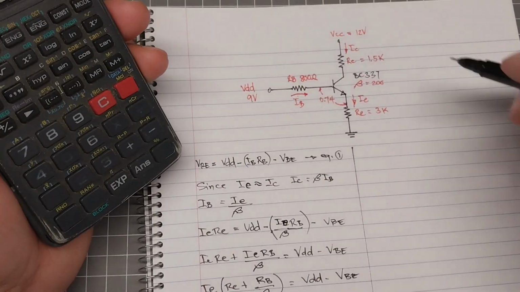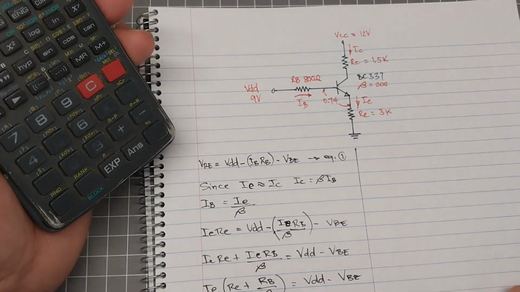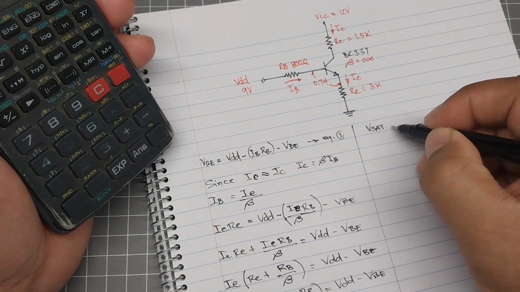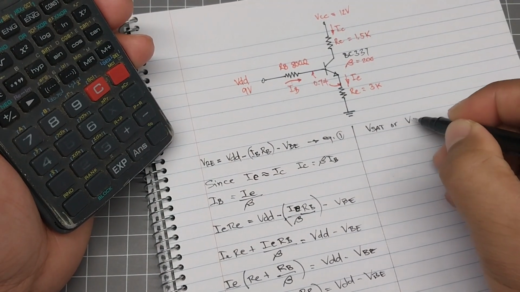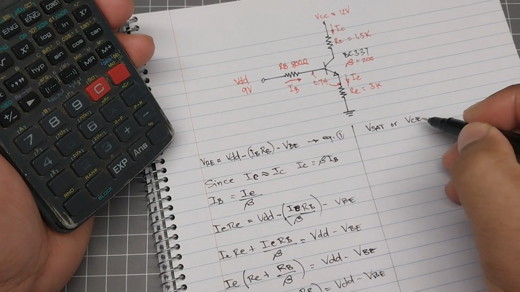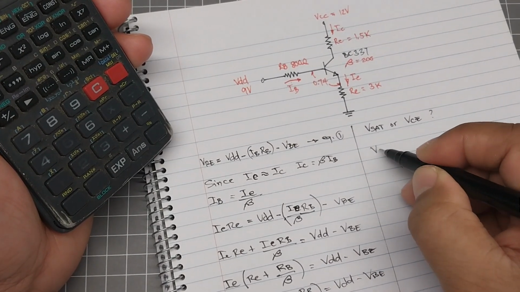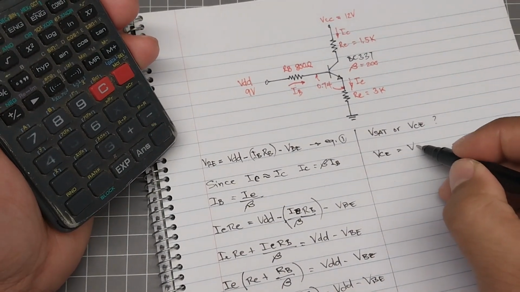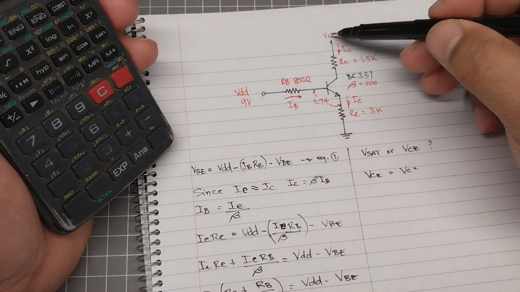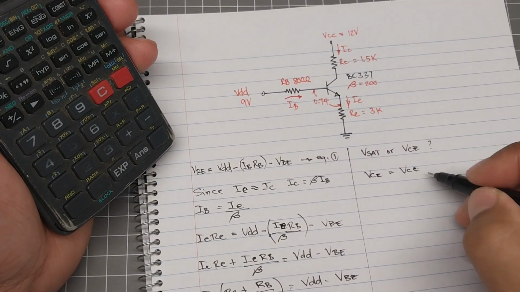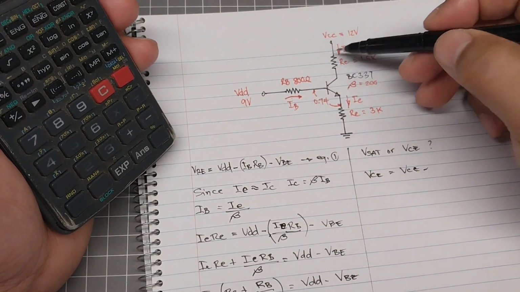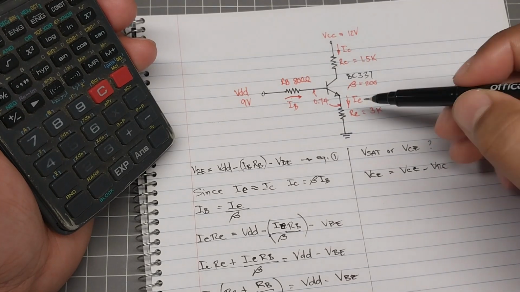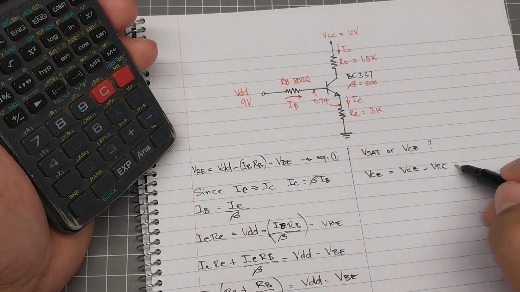So now what's our saturation voltage, the collector emitter voltage? Our collector emitter voltage is equal to VCC, the supply voltage, minus the voltage drop across the RC, and then minus the voltage drop across the RE.